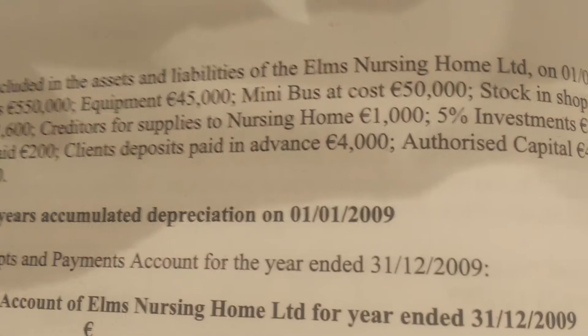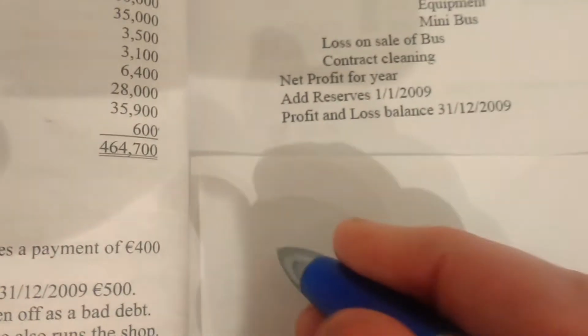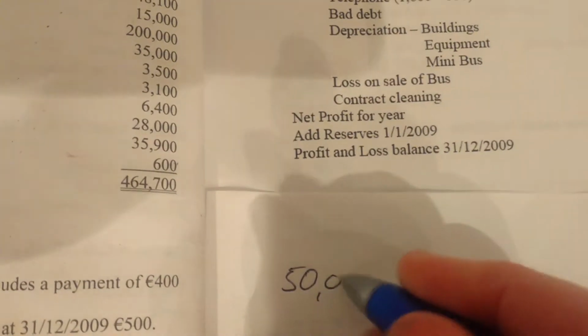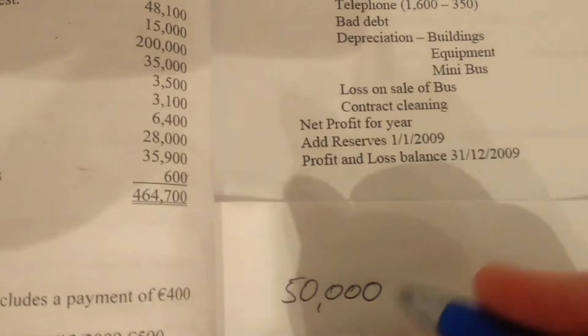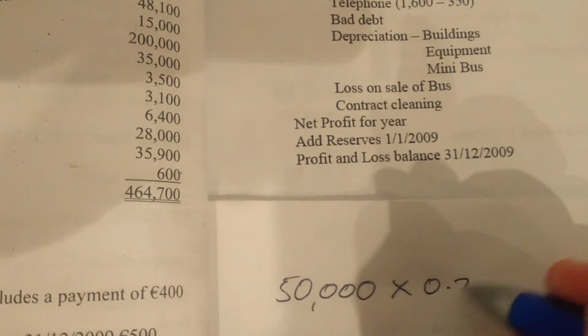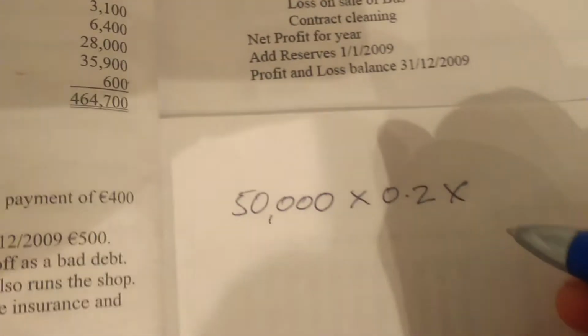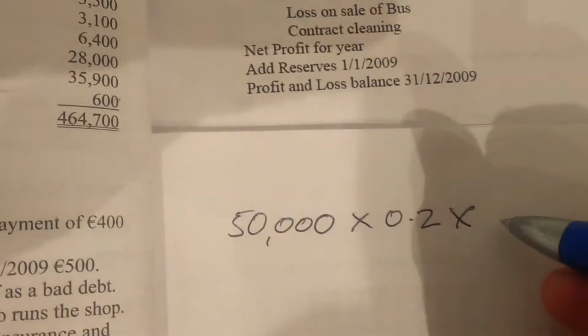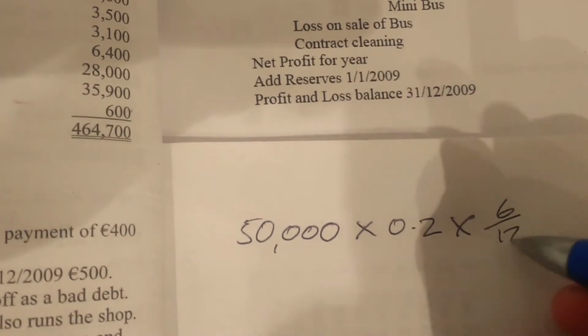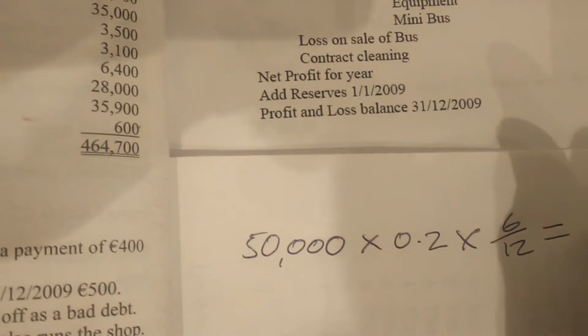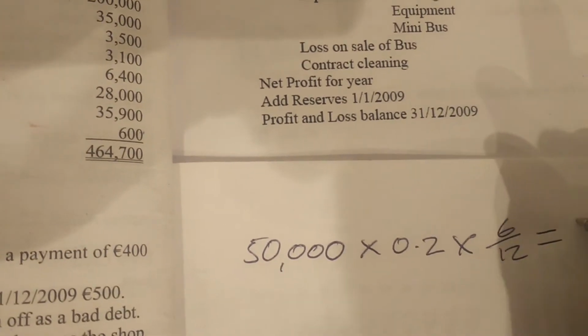So how much was the cost of that one? Minibus at the start of the year cost 50,000. We have it there. So if we come down here and say 50,000, we said that it's 20%, and we said that we had it for half of this year before we traded it in, so it's by 6/12, which is equal to 5,000, isn't it?